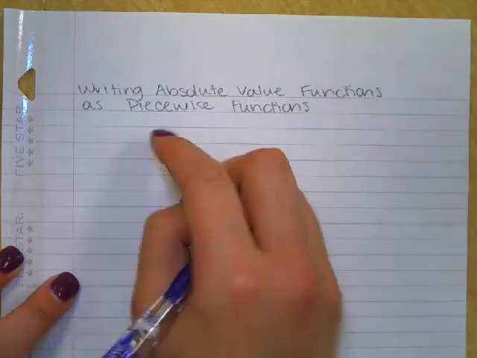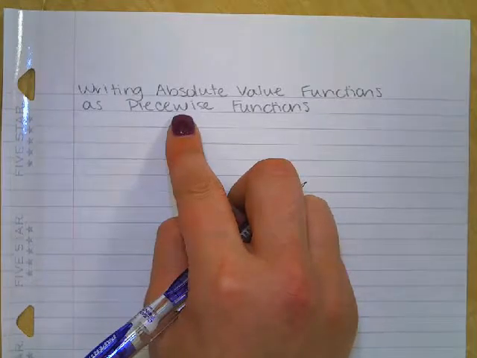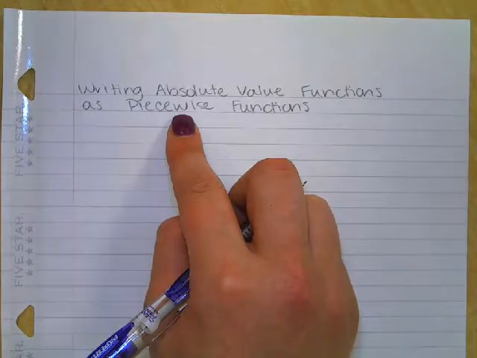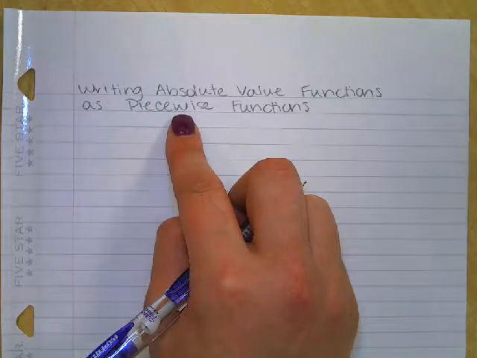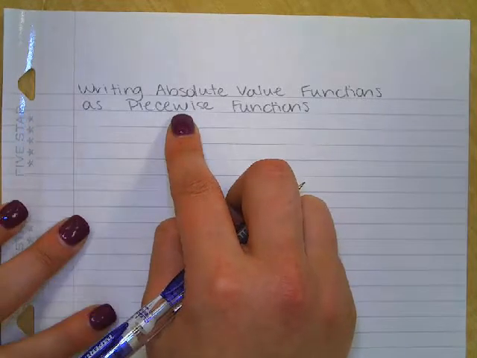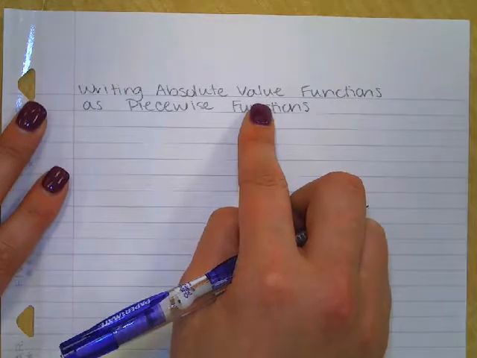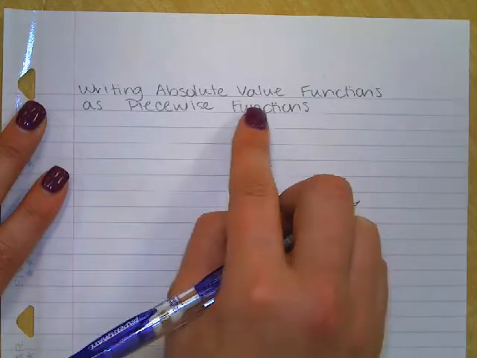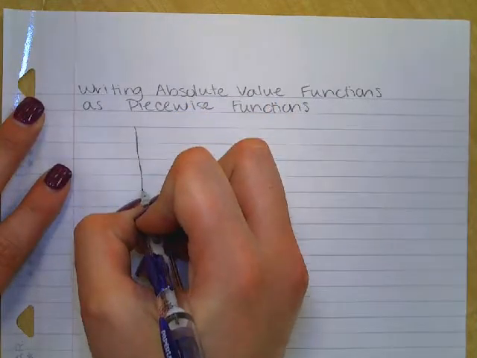So a piecewise function is two different equations graphed on the same sheet of paper at the same time, and you draw one for one portion of the graph and you draw the other one for the other portion. So you have like the left side of one and the right side of the other. So what we're going to look at is if I can take an absolute value function and split it apart and write it as a piecewise function. And it will make more sense once we draw a picture.